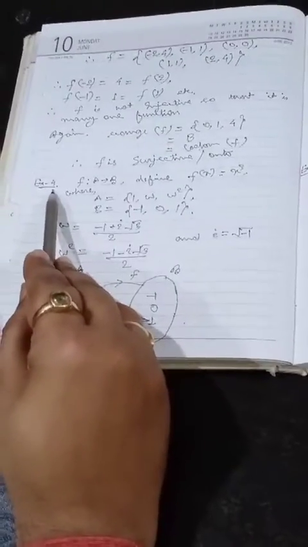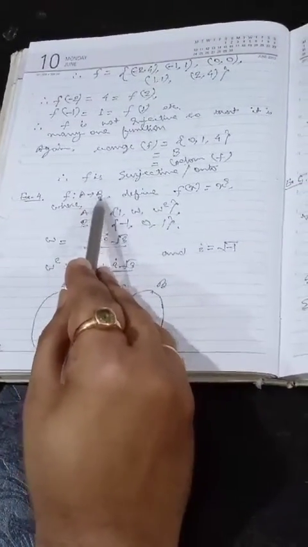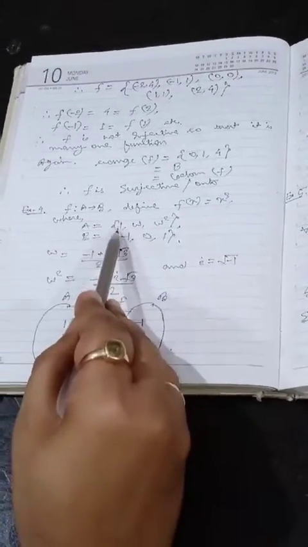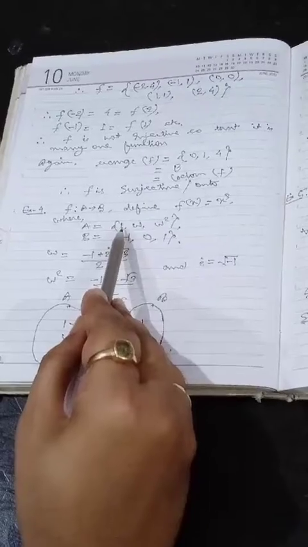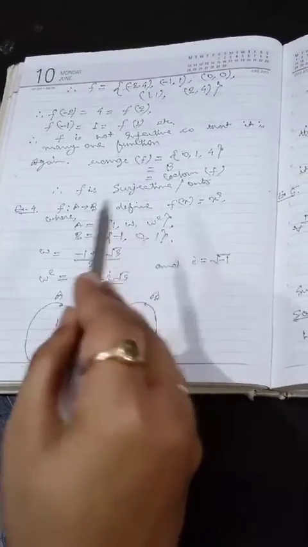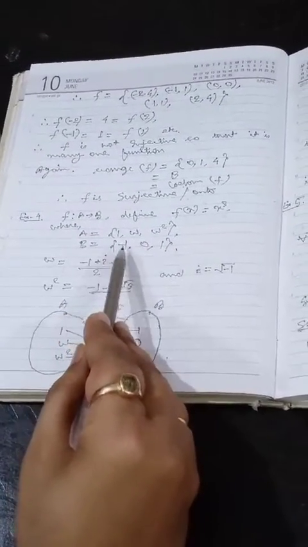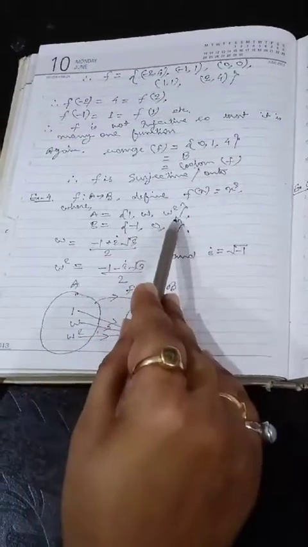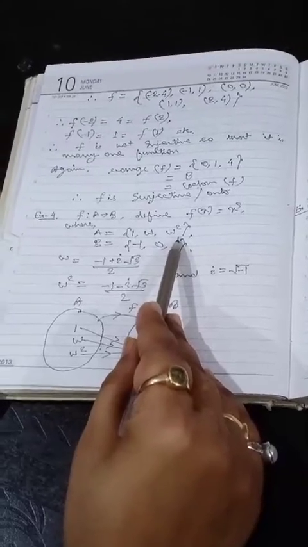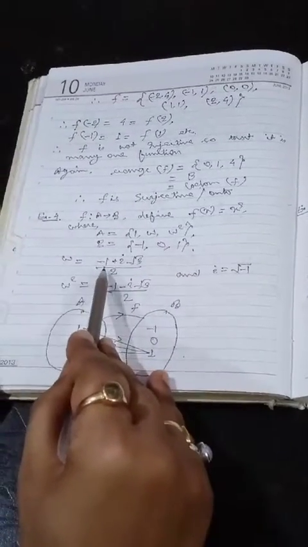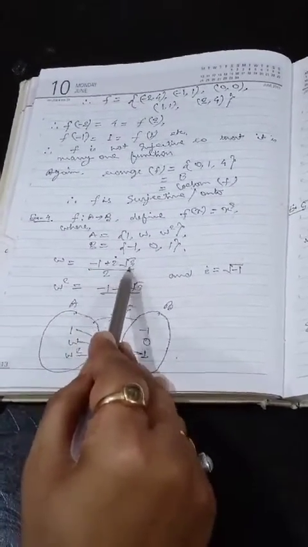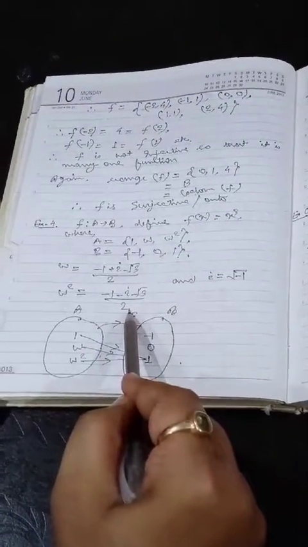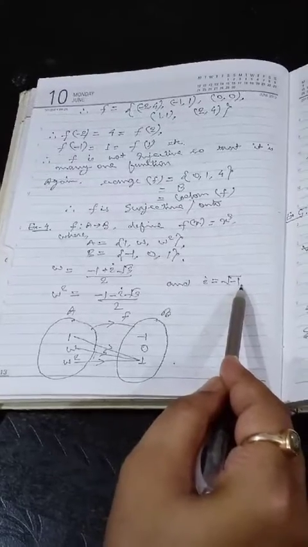Now, consider example 4. Suppose there is a function f from A to B defined as f(x) = x cubed, where A is equal to the set containing elements 1, omega and omega squared. B is equal to the set containing elements -1, 0 and 1. Here 1, omega and omega squared are nothing but the cube roots of unity. You know well that the value of omega is equal to (-1 + i√3)/2, and omega squared is equal to (-1 - i√3)/2, where i is equal to the square root of -1.